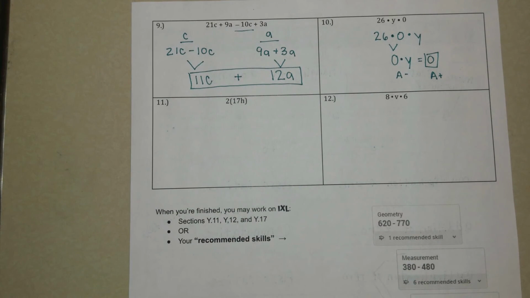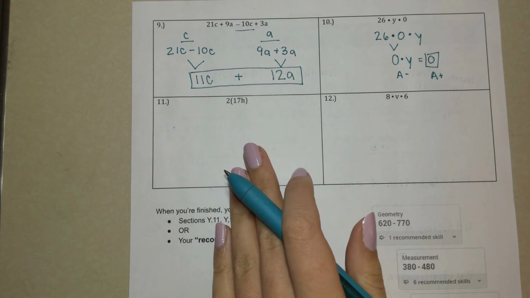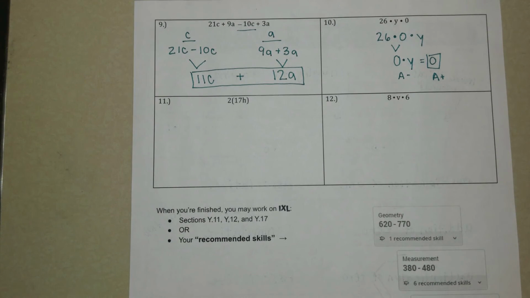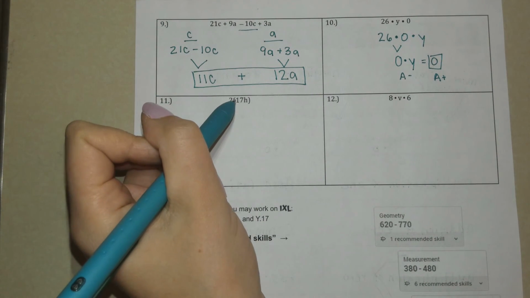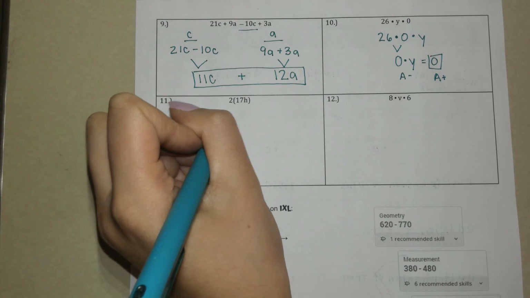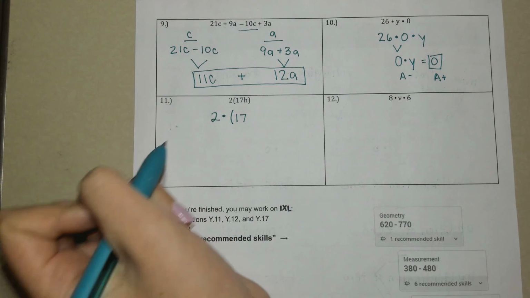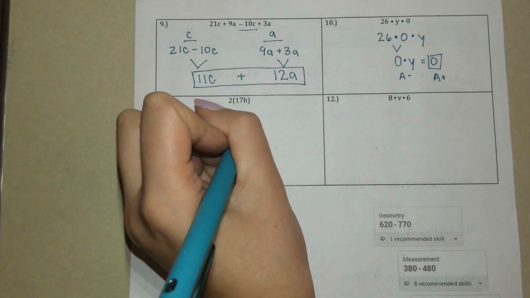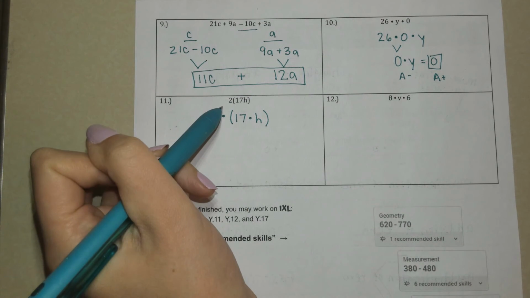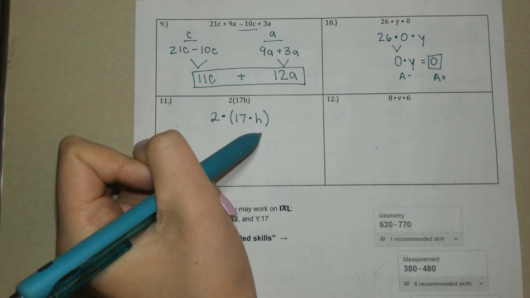Okay, now I have 2 more. This one has groupings, this one doesn't. On number 11, I don't see any operations right away, but we have some secret ones. And so our secret ones are right here by the 2 in the parentheses. When I don't see anything, it's really a multiply. So this means 2 times the group of 17h. And now from our first algebra unit, 17h means 17 times h. So I rewrote this. This 2 parentheses 17h really means 2 times the group of 17 times h.